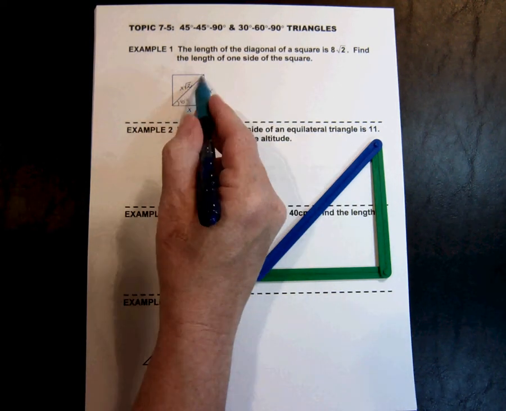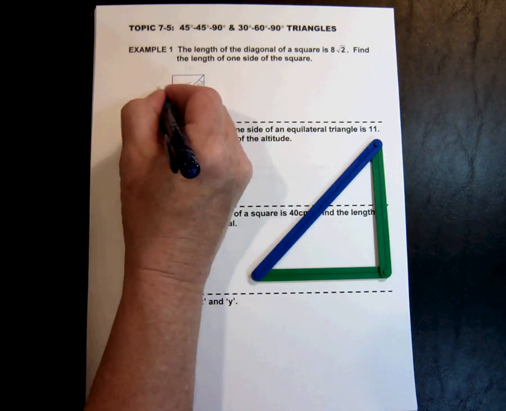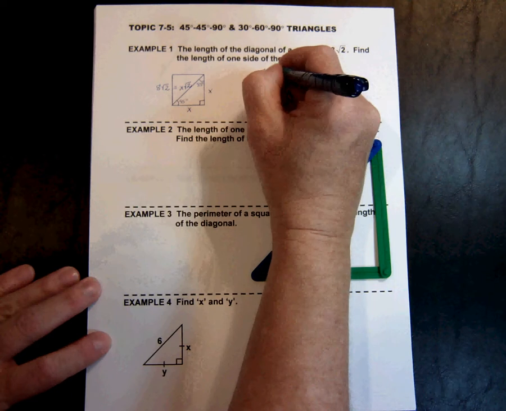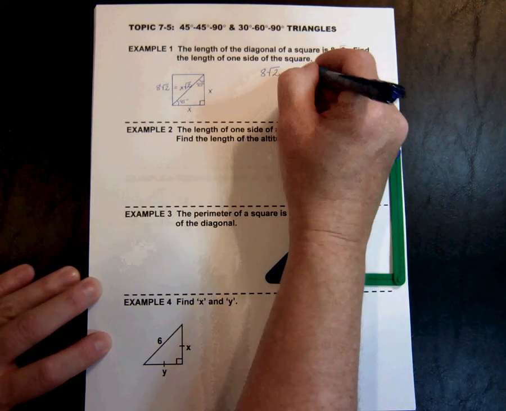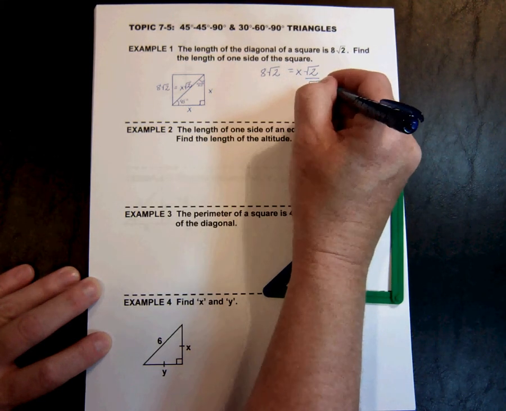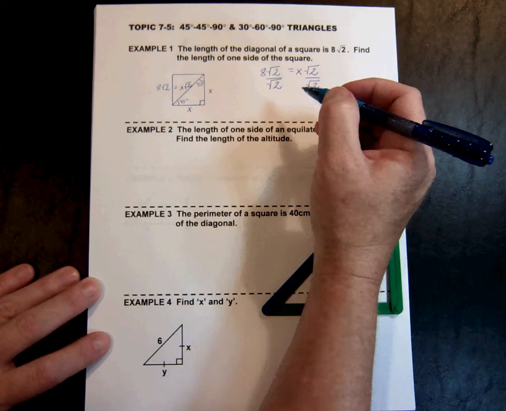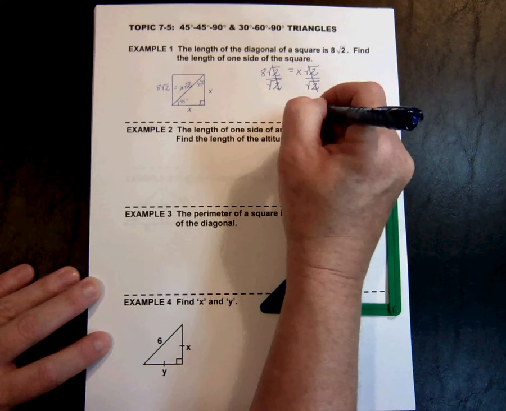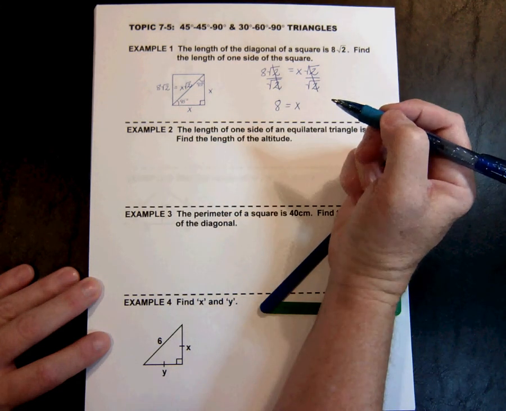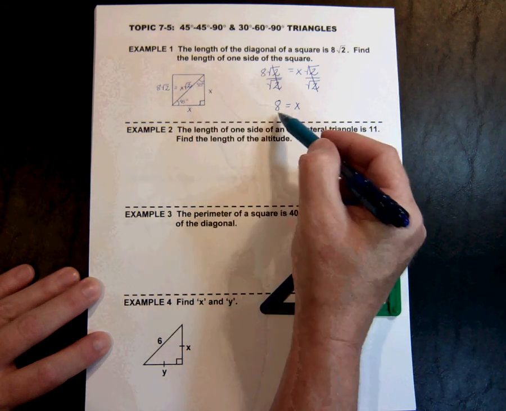Well, they gave us that this diagonal length was 8 square roots of 2. So if that's equal to 8 square roots of 2, we would need to solve for x. So 8 square root of 2 is equal to x square root of 2. Solving for x, you want to divide by square root of 2 on both sides. This one makes it nice and simple, a simplified radical immediately because these would go away. So one of my side lengths is going to be 8. Every single one of my sides would be equal to 8.